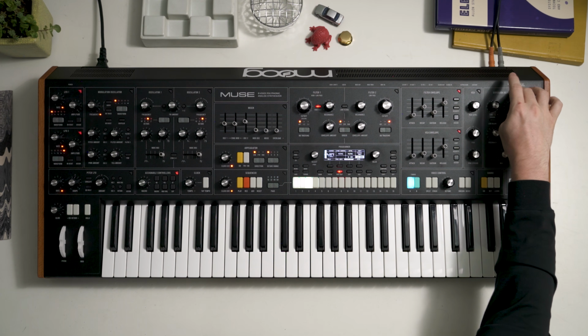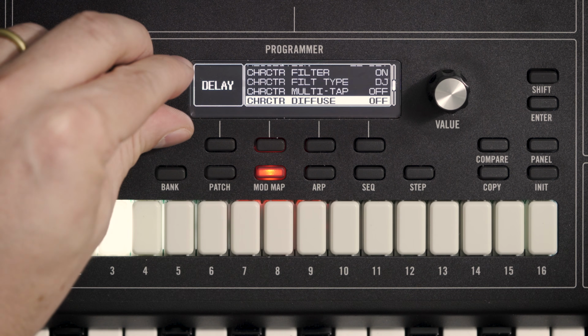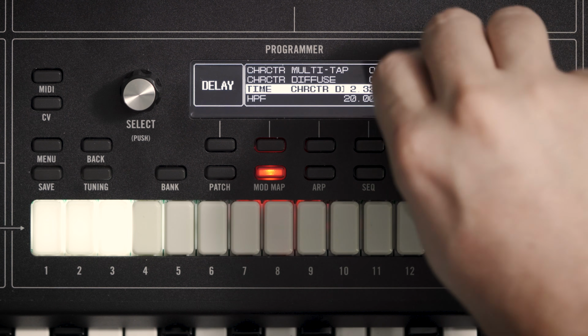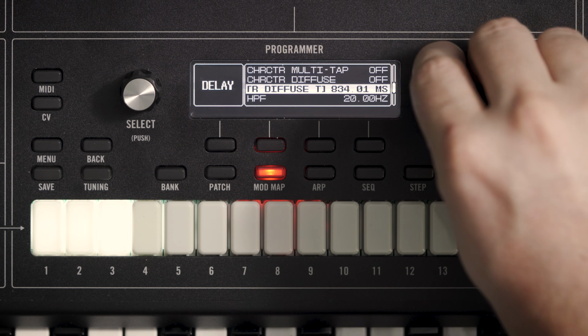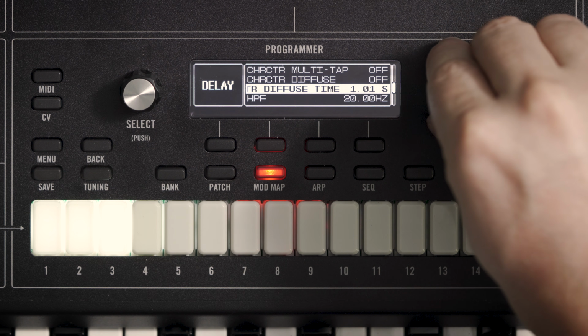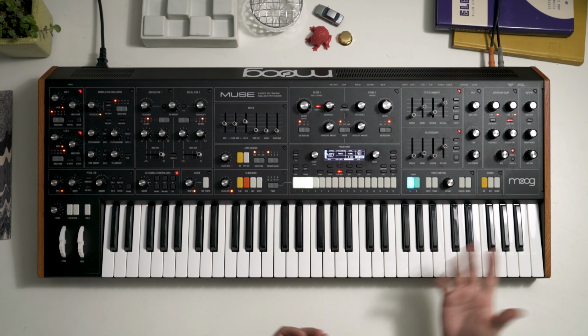I'm also going to go into the more menu for the diffusion delay and scroll down till I hit the diffusion time, and I'm going to turn that down a little bit to somewhere around a second. So now what's going to happen is that every time I press a note, it's randomly going to set the diffusion amount and the delay to a different amount. So some of my notes will be diffused, some of them won't, and I'll get this interesting changing behavior out of the delay.